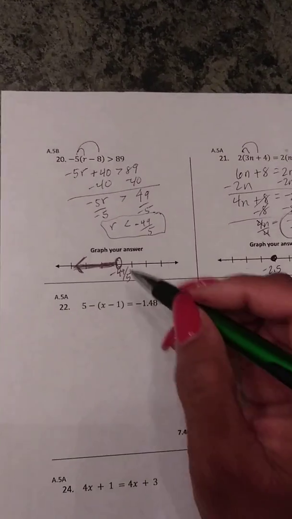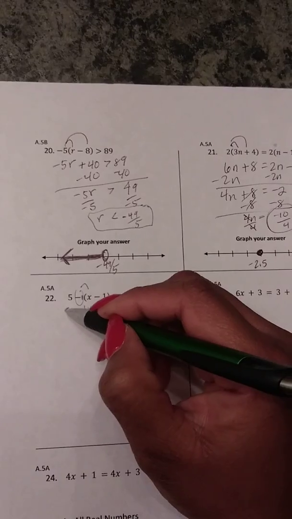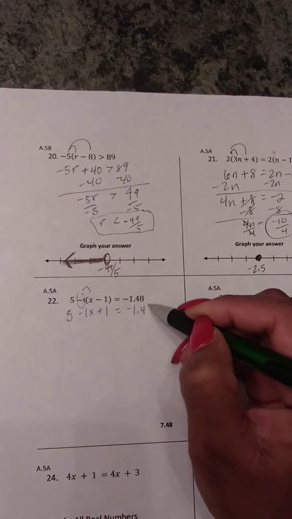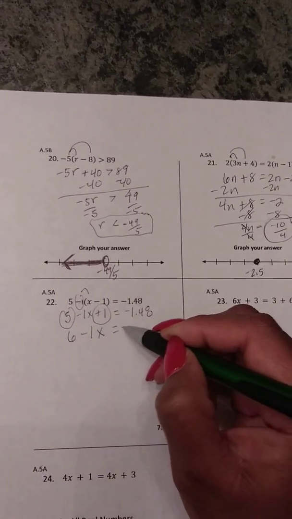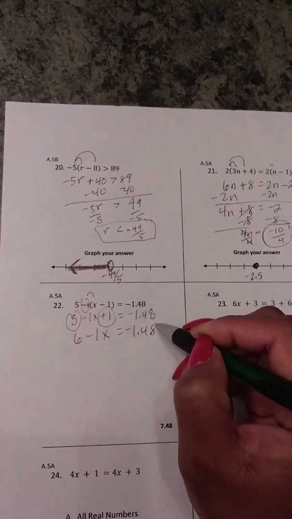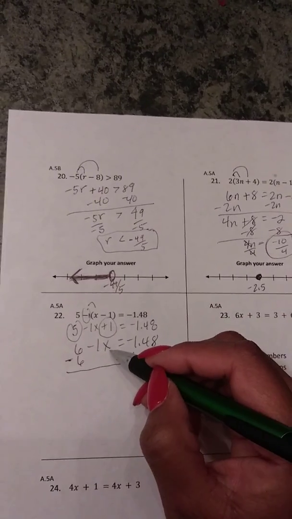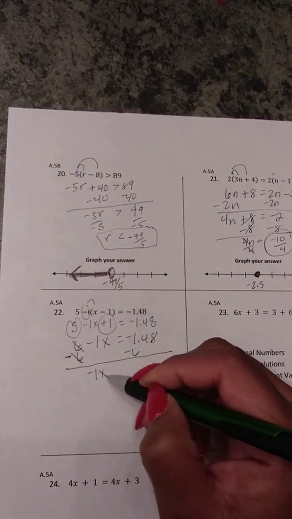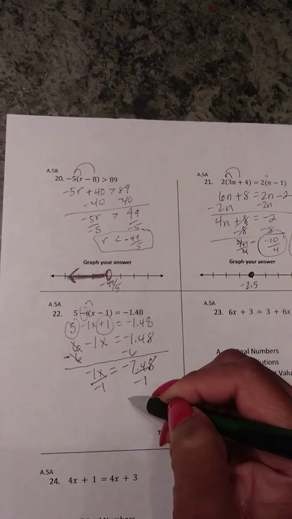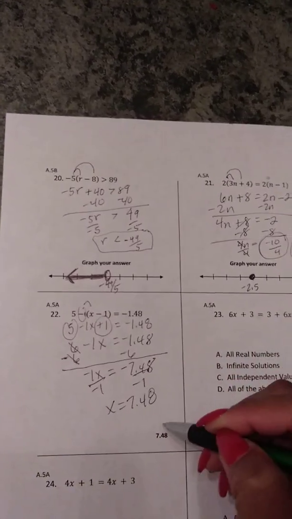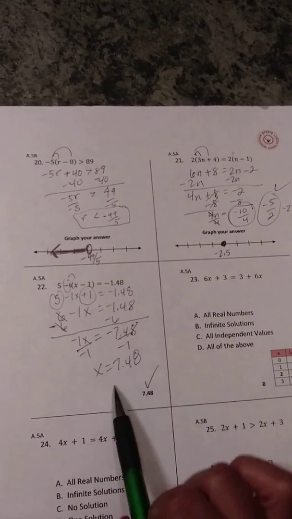Number 22. Put your invisible 1. Distribute negative 1x plus 1. Combine these terms. That is 6 minus 1x. Subtract 6. Negative 1x equals negative 7.48. Divide by negative 1. Positive 7.48. Look at that. That's exactly what it's supposed to be. You can use solve to check your work.